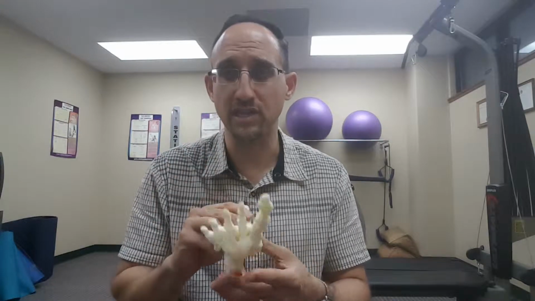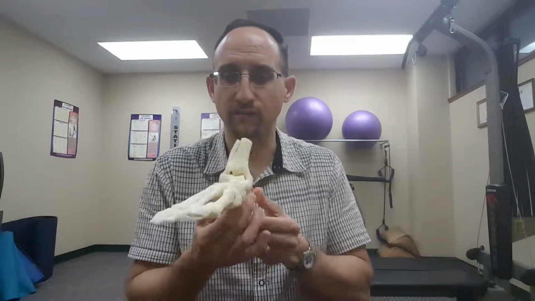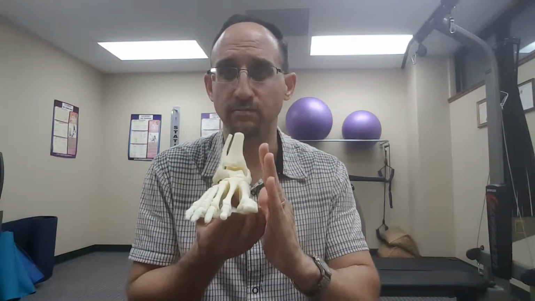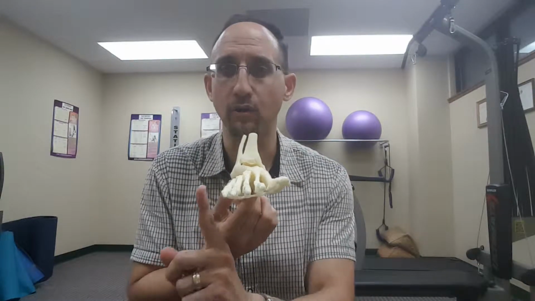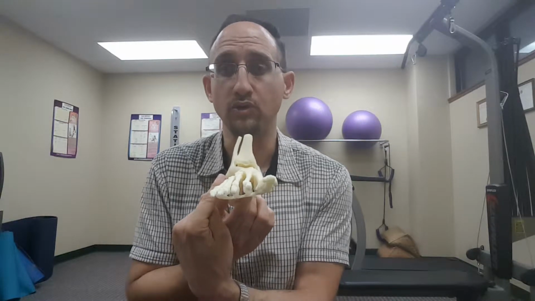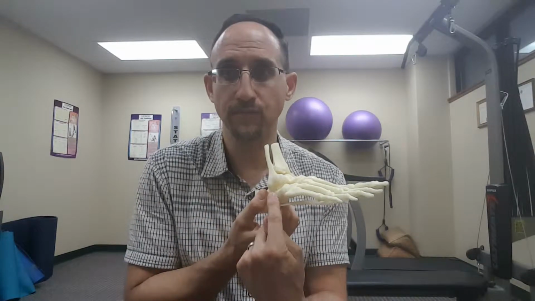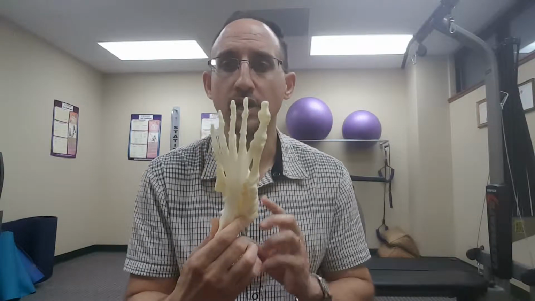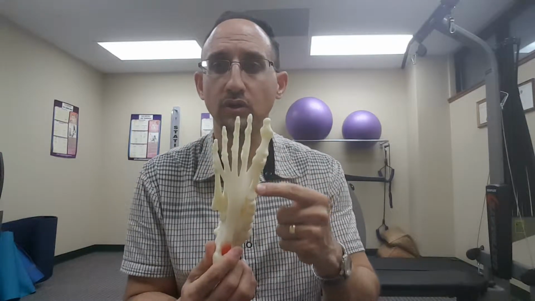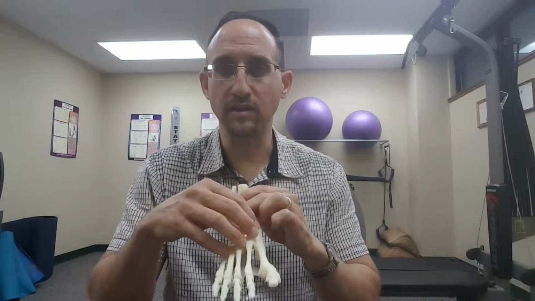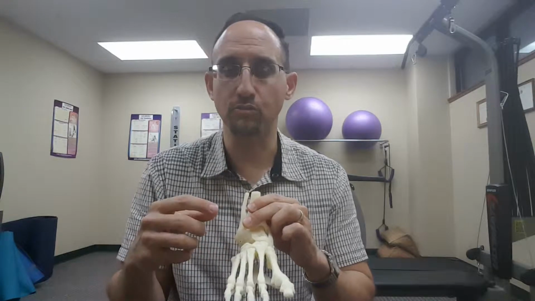So let's talk about the arch, because there's not just one arch, there are actually three arches in the bottom of the foot. This is our right foot here. This is the inside part, or the medial part. Here's the lateral part, the ankle part where you injure and sprain when you roll your ankle. So you have the medial longitudinal arch, a lateral longitudinal arch, and a transverse arch, and those three work in unison to provide proper mechanics of the tarsal bones in the foot and ankle so that everything is working correctly.